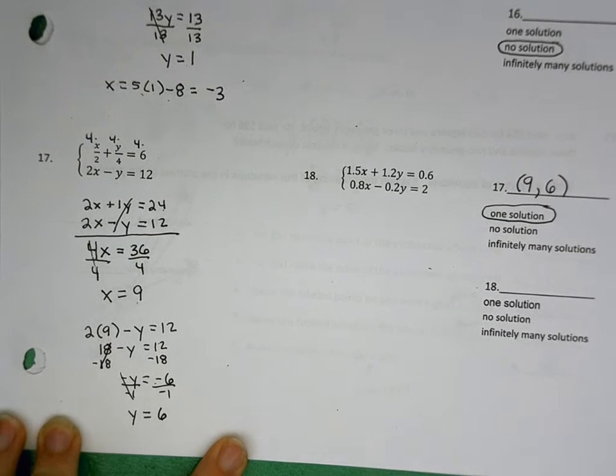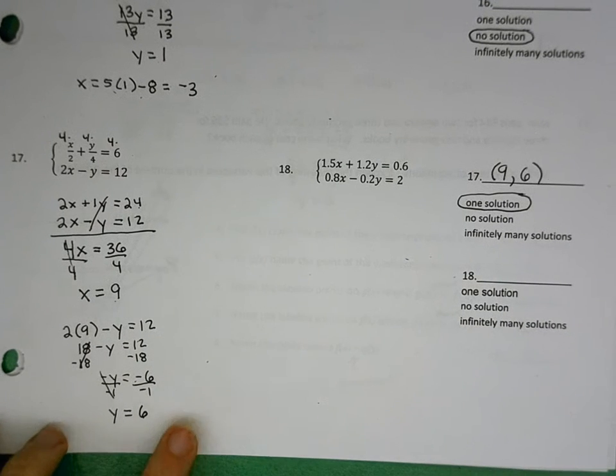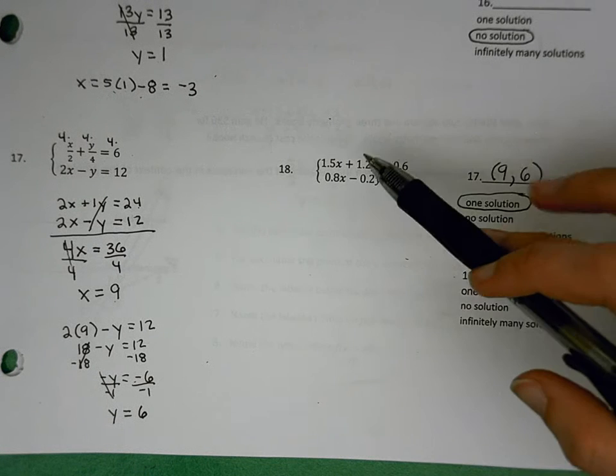Okay, number 18, we're looking at 1.5x plus 1.2y equals 0.6, and 0.8x minus 0.2y equals 2. This is again in prime elimination form. When I look at my second term here, I notice I have 1.2 and 0.2.